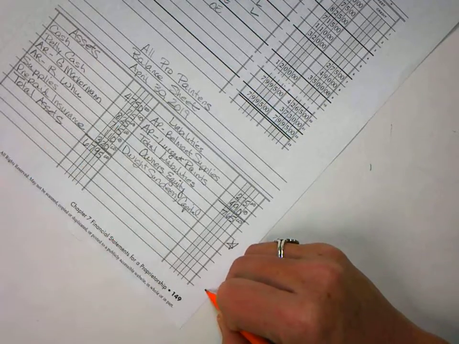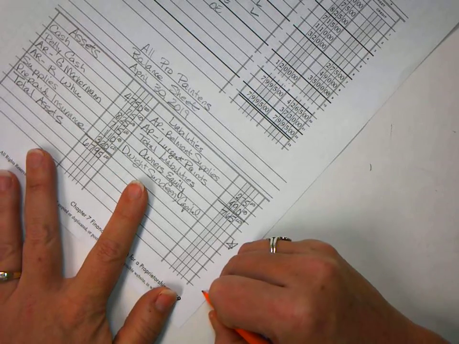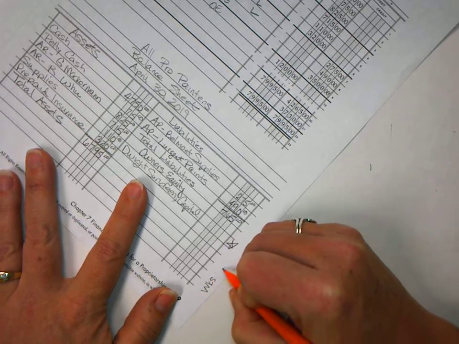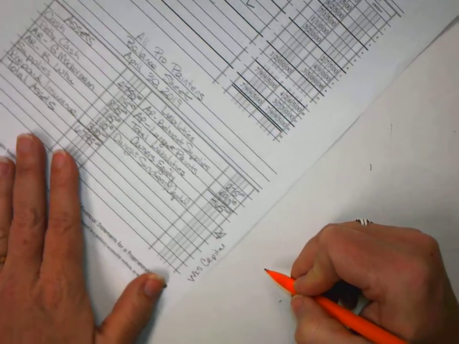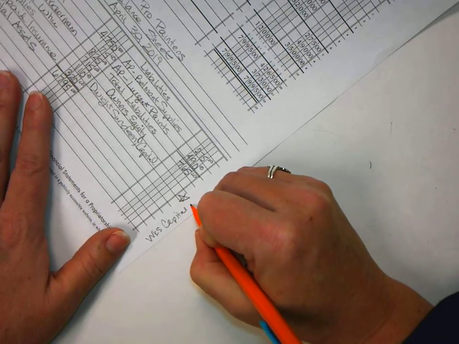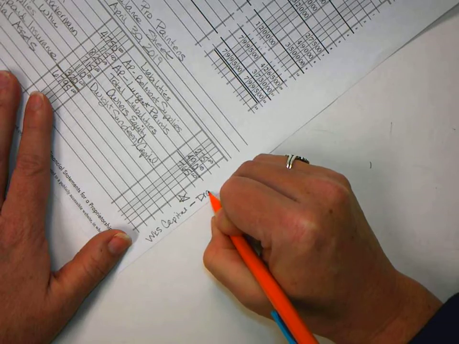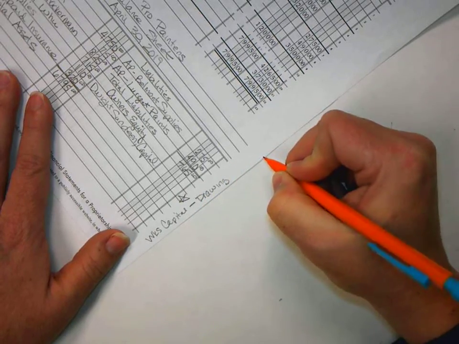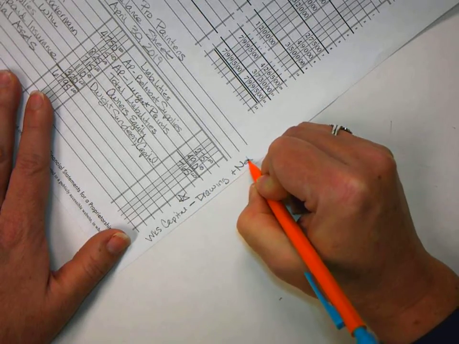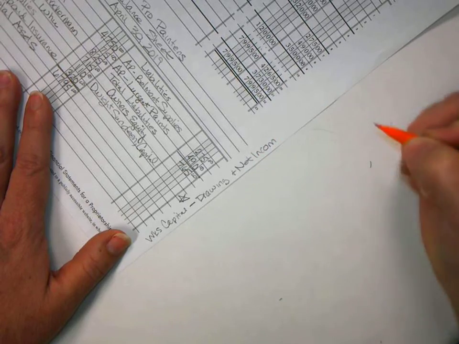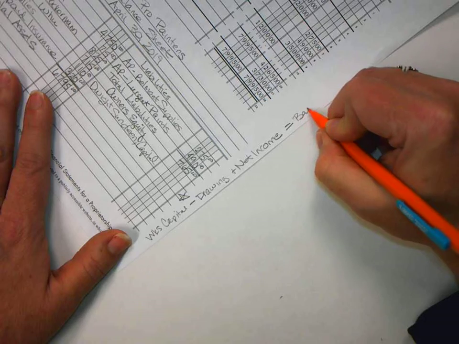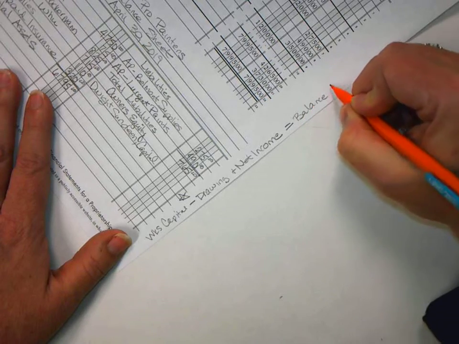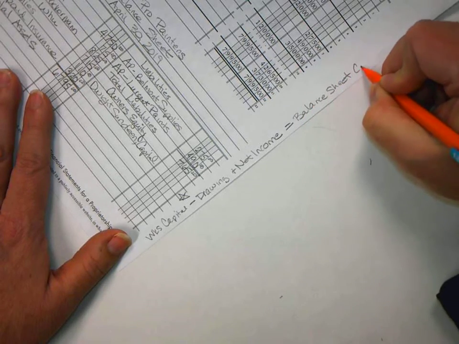We're going to take the worksheet capital minus the drawing plus the net income. And that's going to equal the balance sheet capital.